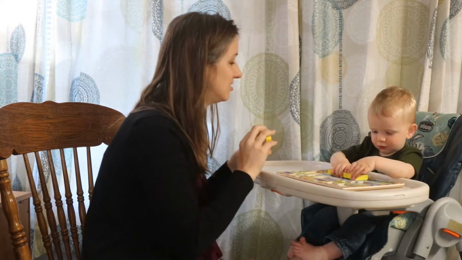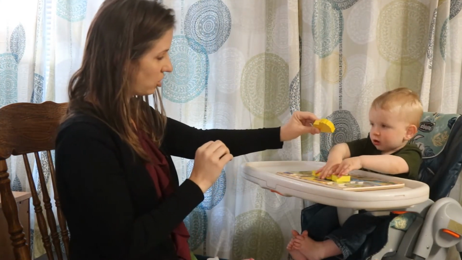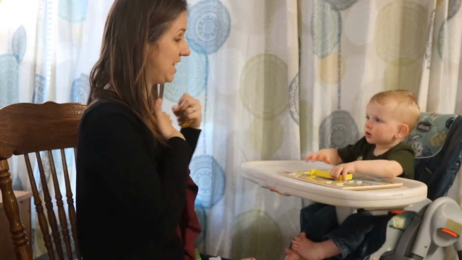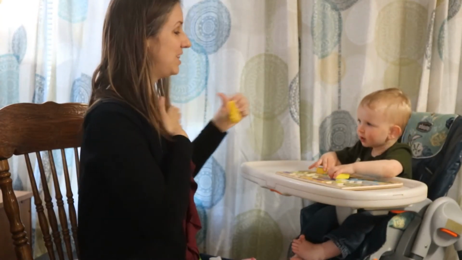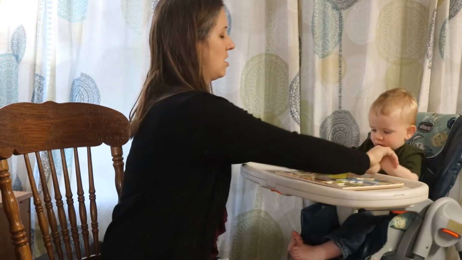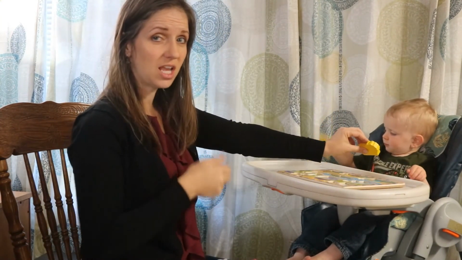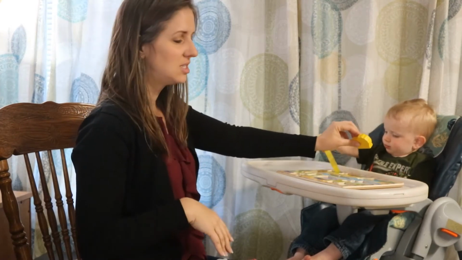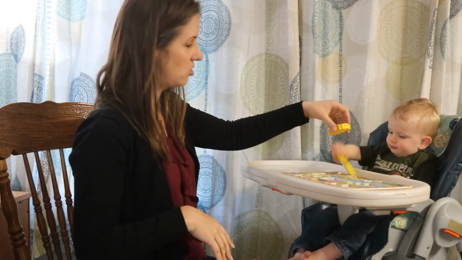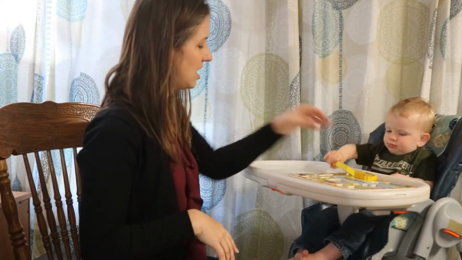Rawr. Here, this is for you. Can you tell me please? Please. It's okay to gently take your child's hand and help them with the sign. Sometimes that helps them learn how to make it. Here's the lion.